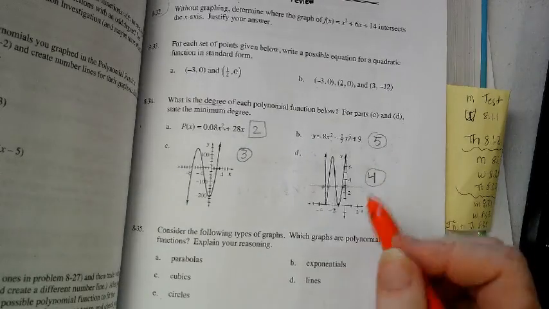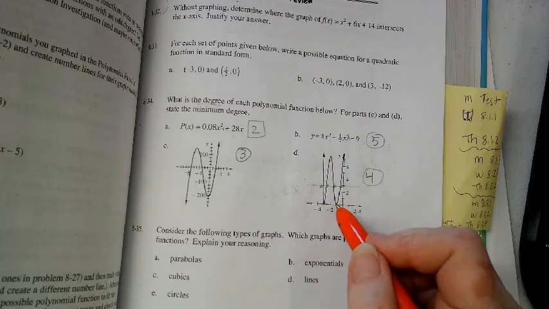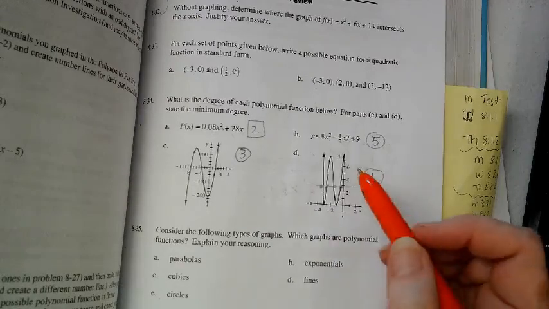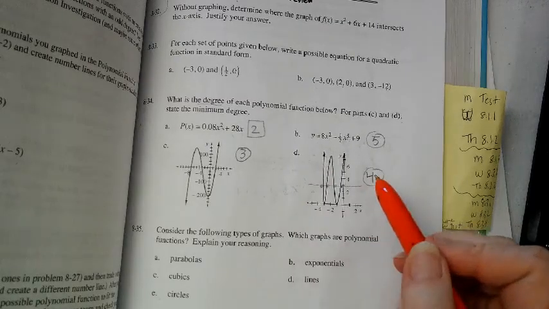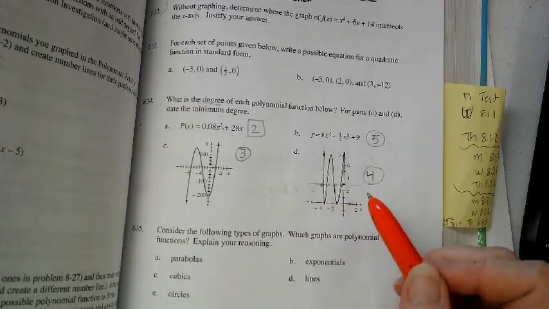These could actually be raised, instead of squared, to some other even power. But this thing is called a quartic, and they're usually shaped kind of W-ish. It's degree 4.